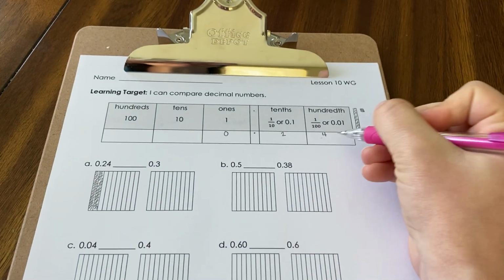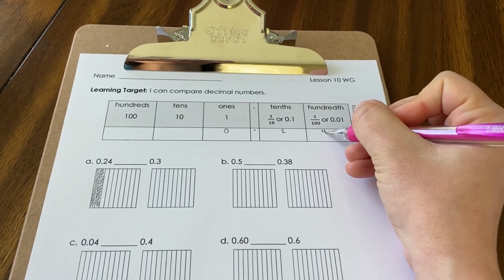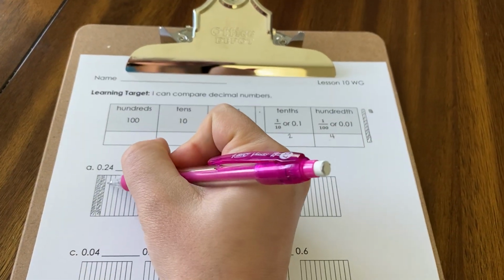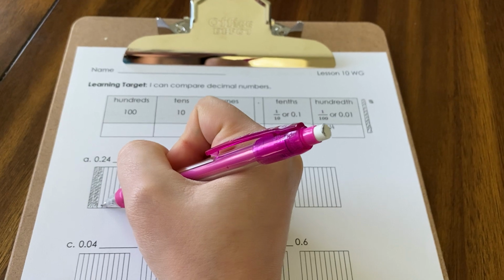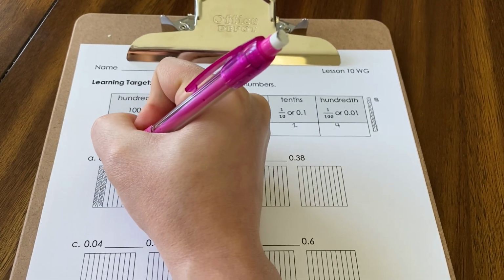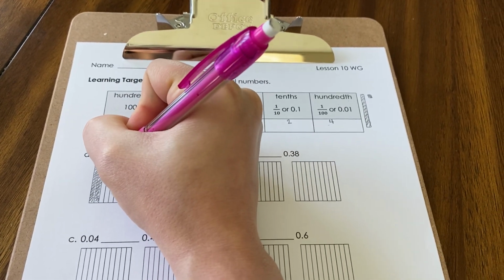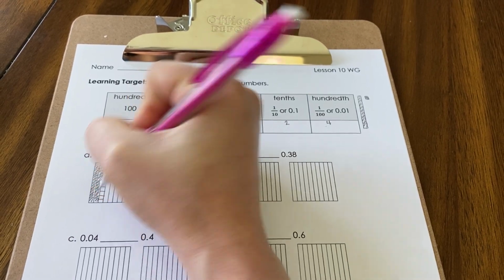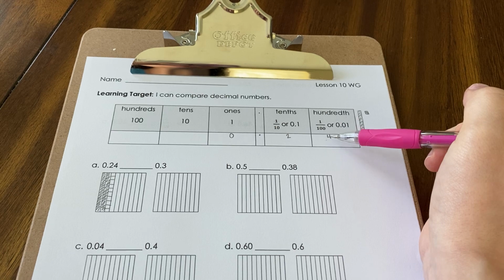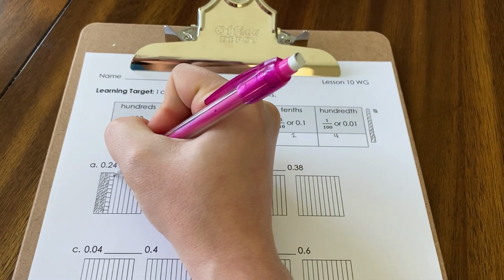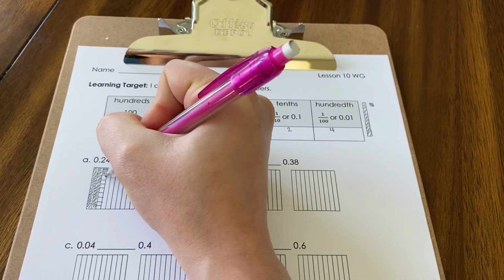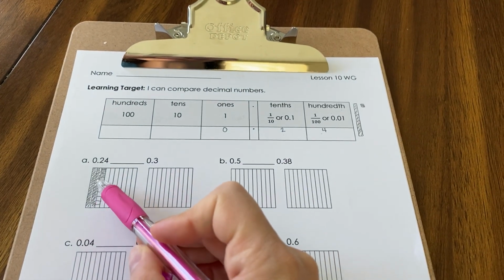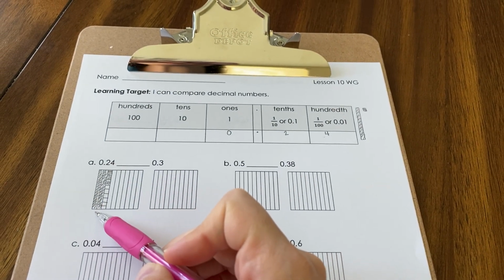And then how can I represent 4 hundredths? Well, I know that I would have to break this next tenth into 10. And then I can shade in 4. 1, 2, 3, 4. So here I have 24 hundredths.